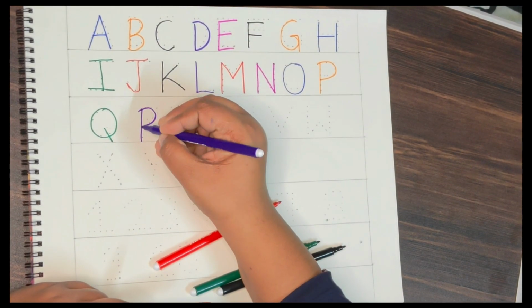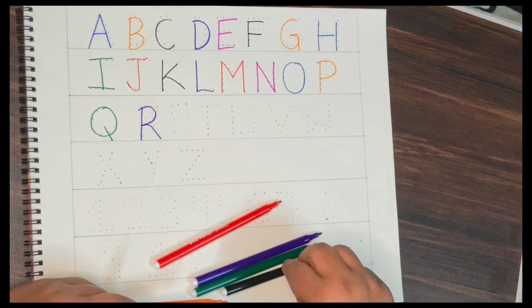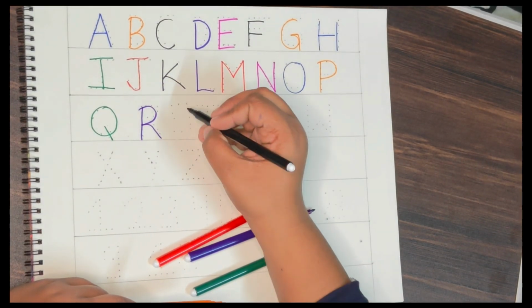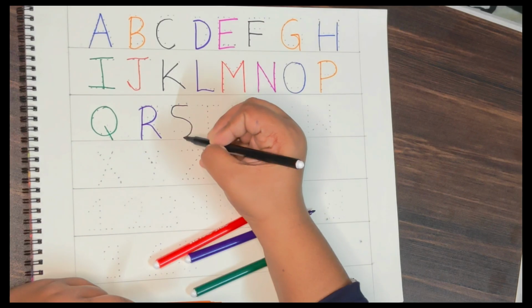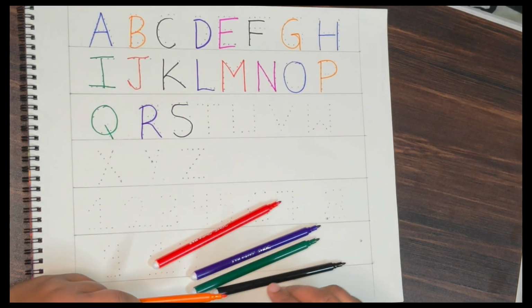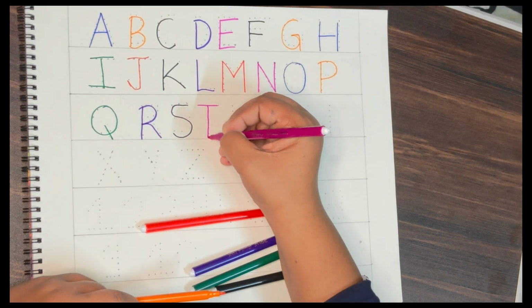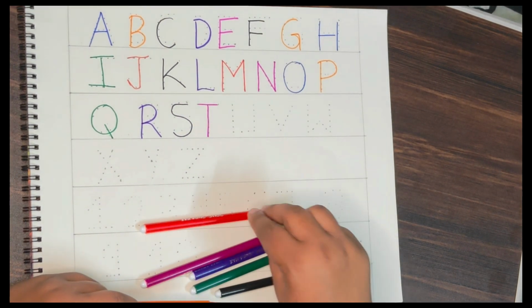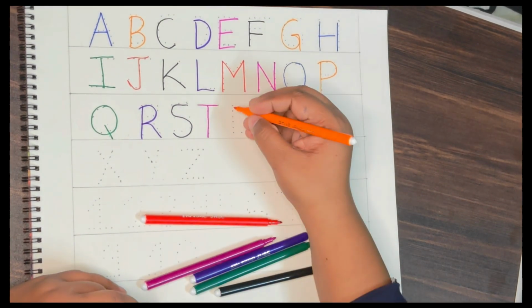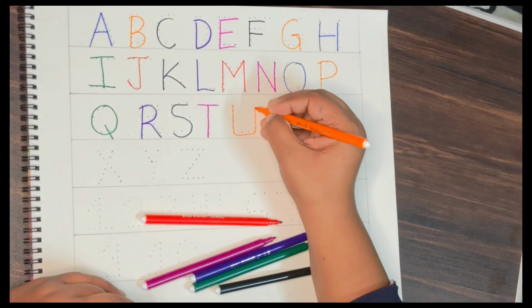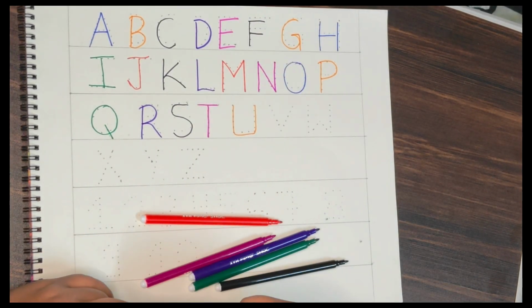This is R. R for rabbit. This is S. S for sun. This is T. T for tiger. This is U. U for umbrella.